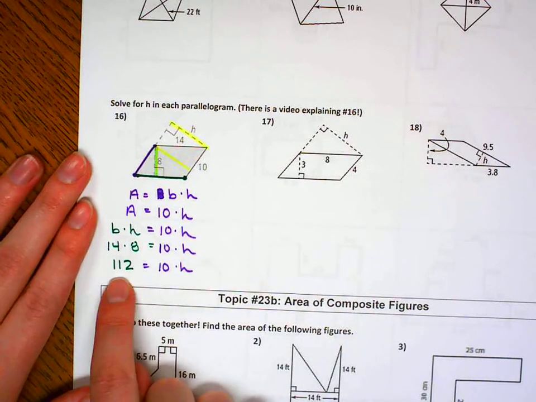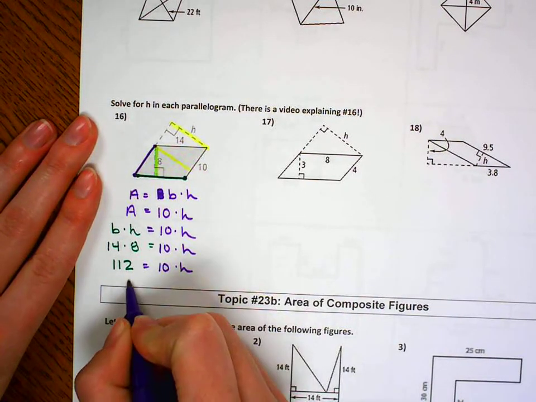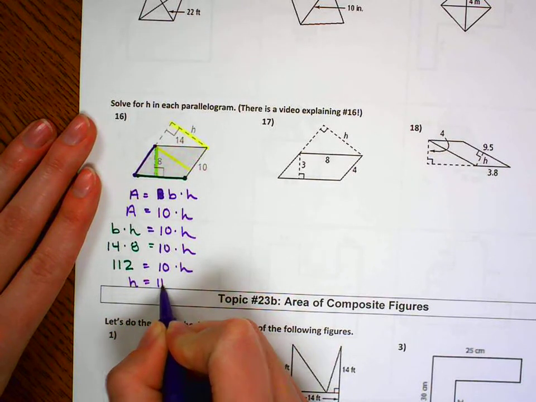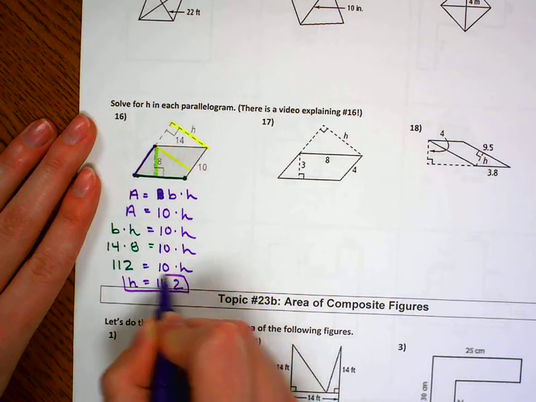So now we have 112 equals 10h. If I divide both sides by 10, I end up with h equals 11.2. They didn't give us units, so that's how we're going to leave it. So that's how we set that up.